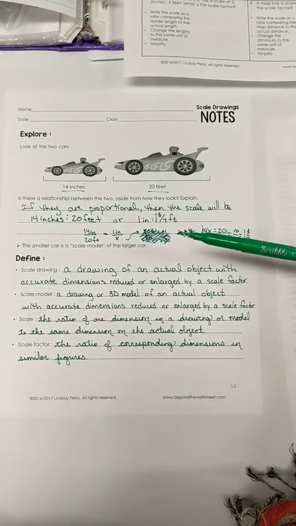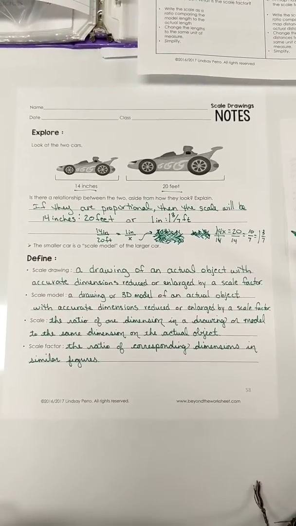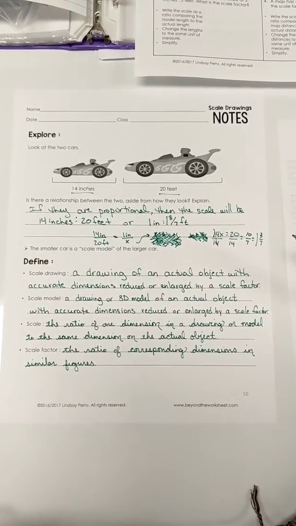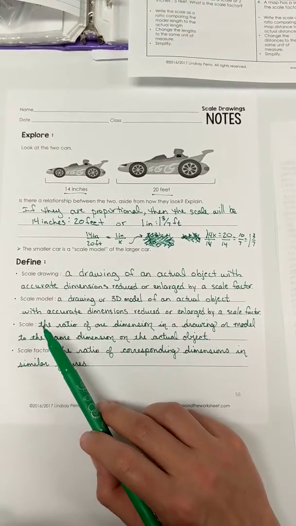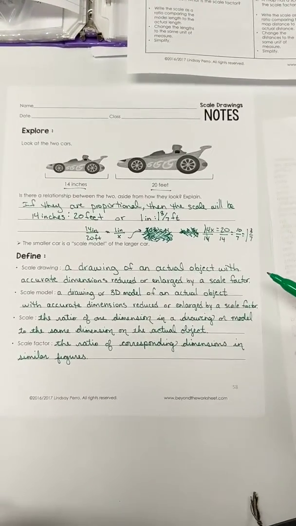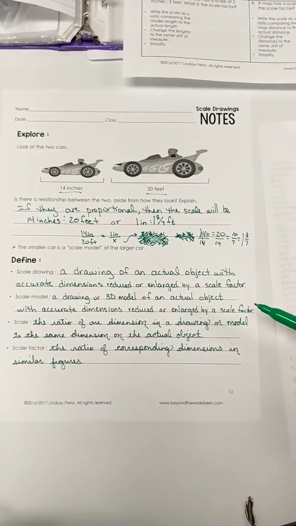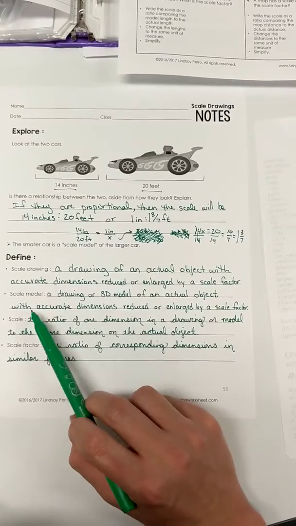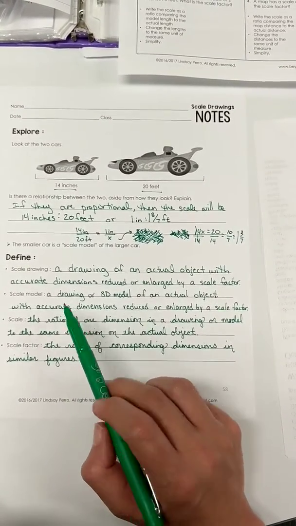Your definitions, I'm going to read through them. A scale drawing is a drawing of an actual object with accurate dimensions reduced or enlarged by a scale factor. A scale model is a drawing or a 3D model of an actual object with accurate dimensions reduced or enlarged by a scale factor. So that is huge right here: accurate dimensions. Everything goes up or goes down by the same amount.